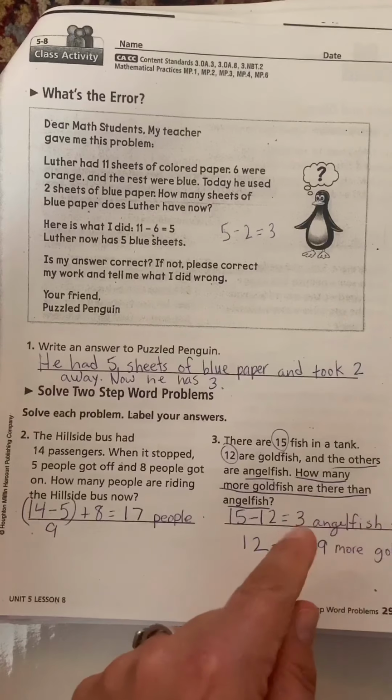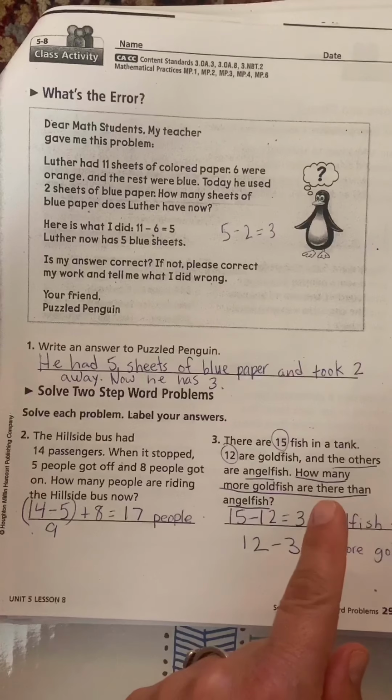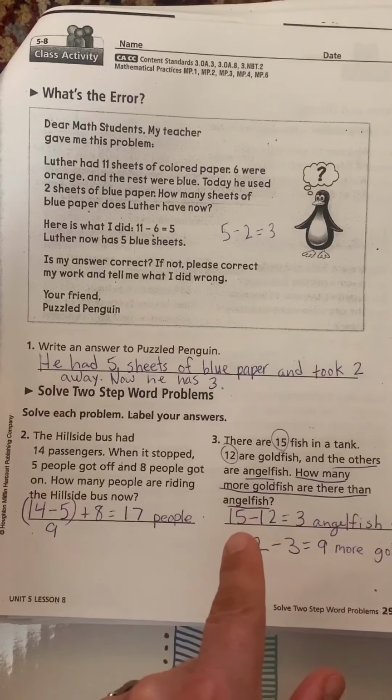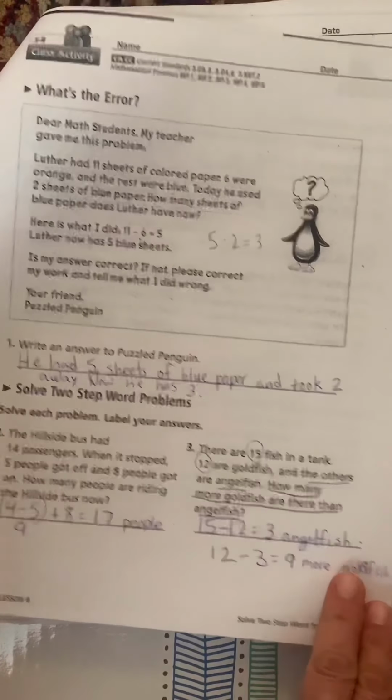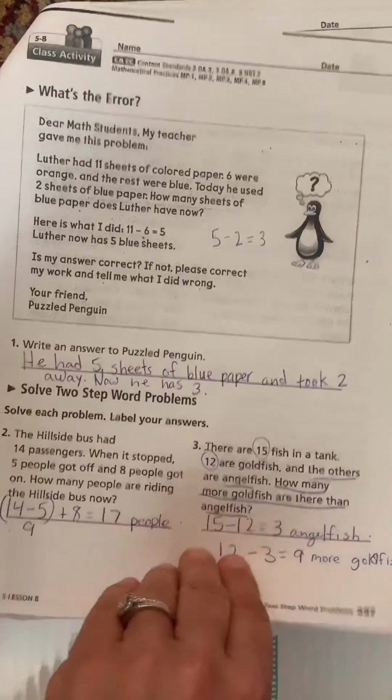Now the real question, how many more goldfish are there than angelfish? So goldfish are 12 and angelfish are 3. 12 minus 3 is 9. That means there are 9 more goldfish than angelfish.